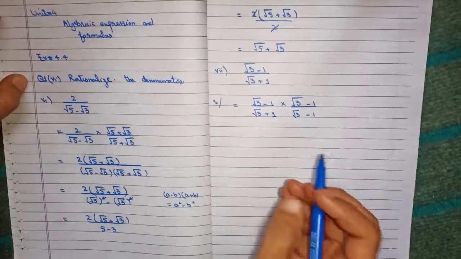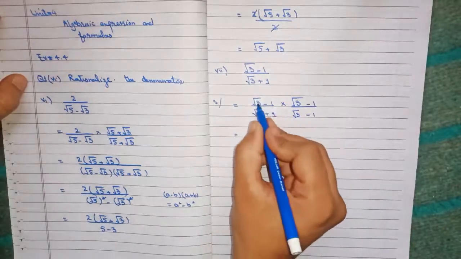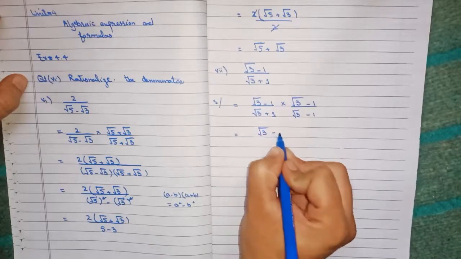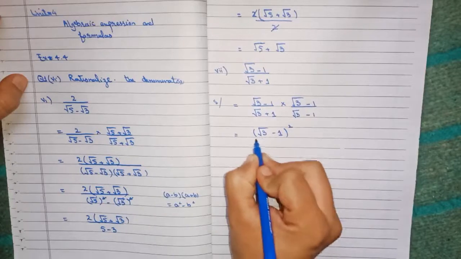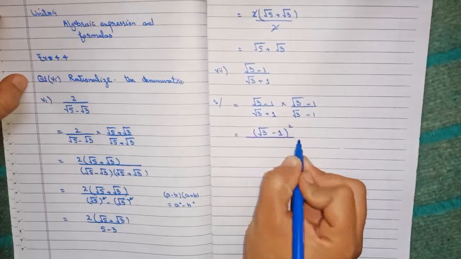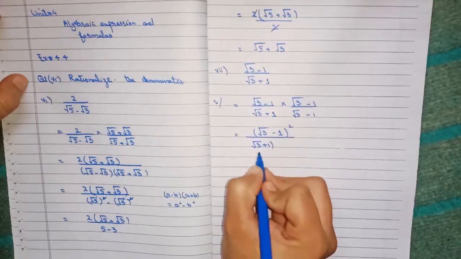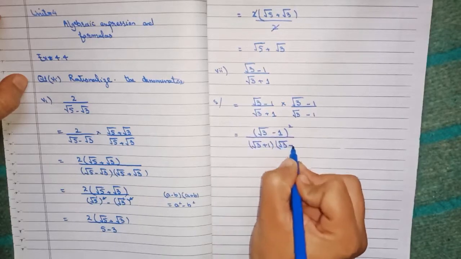It is equal to, in the numerator, square root 3 minus 1 whole square, whereas in the denominator, square root 3 plus 1 into square root of 3 minus 1.